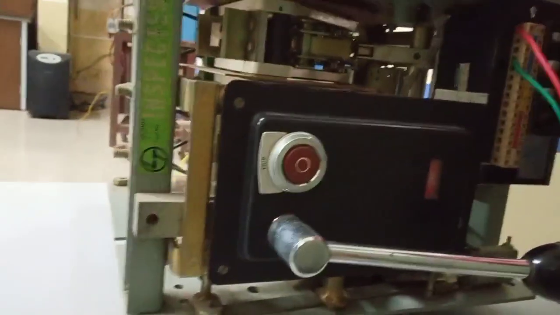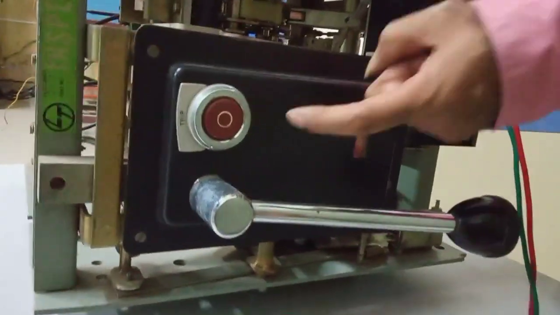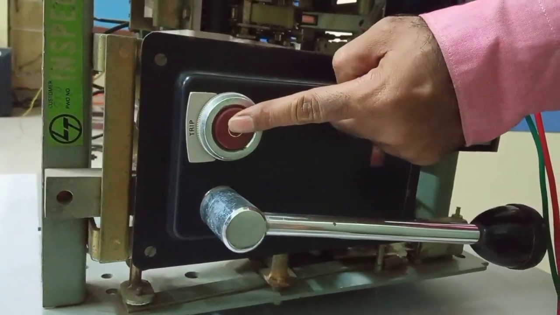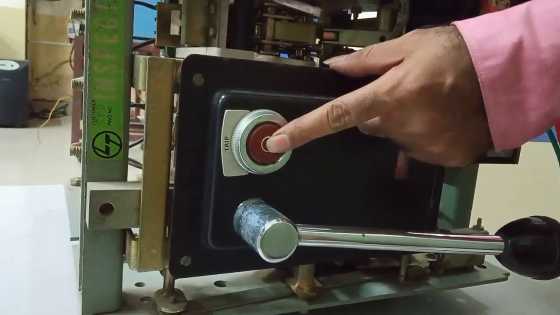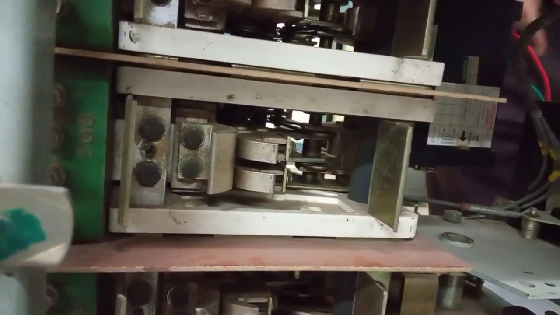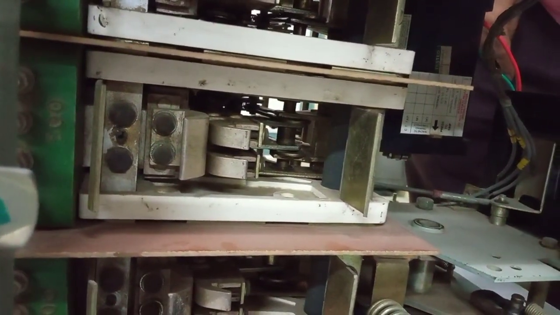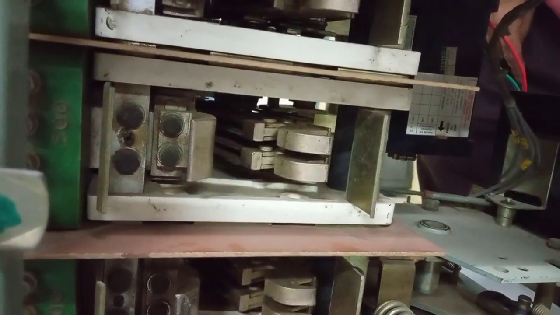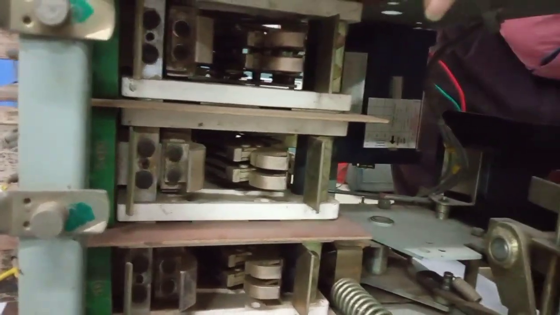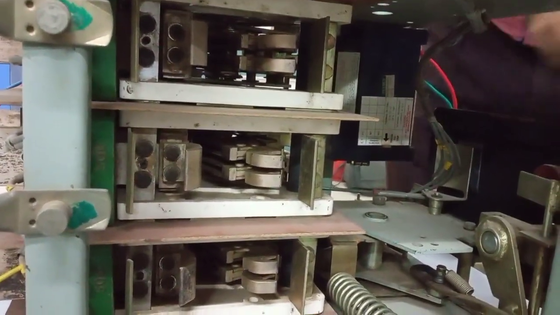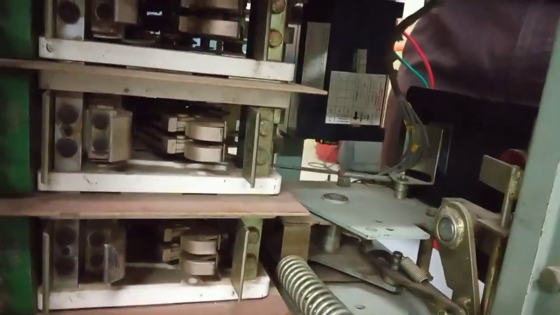Now in order to open the breaker, I have to press this trip push button. Once I press this trip push button, you can see that the contacts will get open. I am pressing this push button, you can see now the contacts will get open. See here, in this way the contacts are open now. The ACB is in an open condition, and here we get the indication OFF. So in this way we can operate the air circuit breaker.